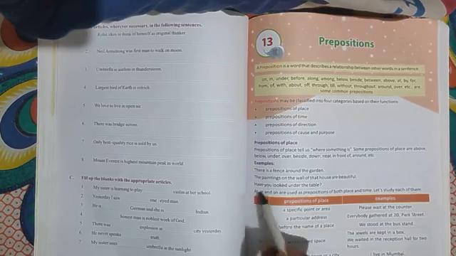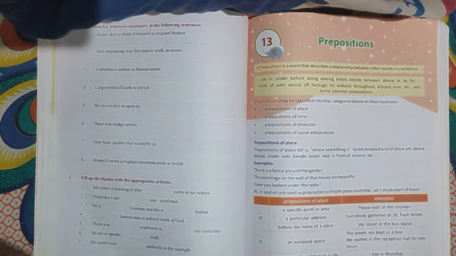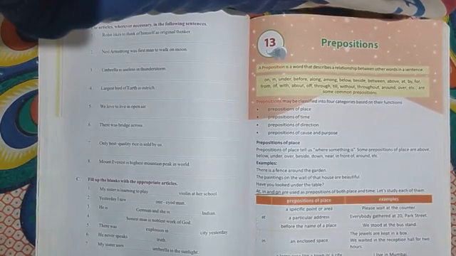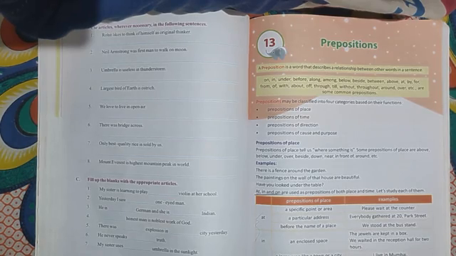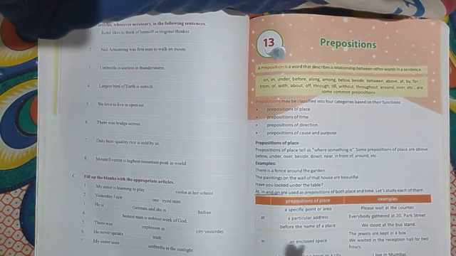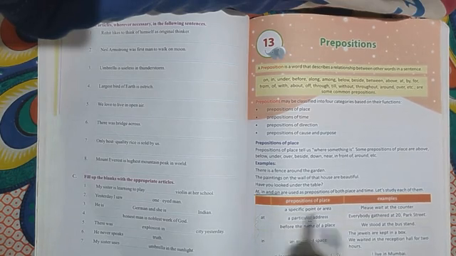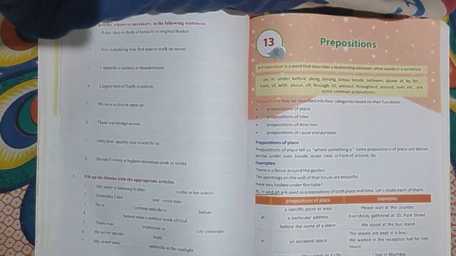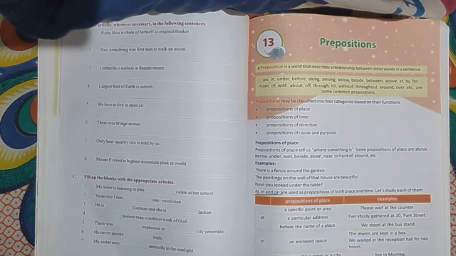Now, at, in, on are used as prepositions of both place and time. So these three prepositions can be used in cases of both place and time. In case of place, at is used to denote a specific point, a particular address, before the name of a place. For example, he is waiting for me at the gate. Please wait at the counter. Please come at the reception.